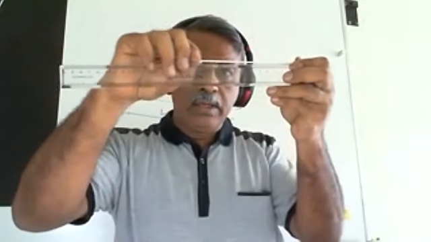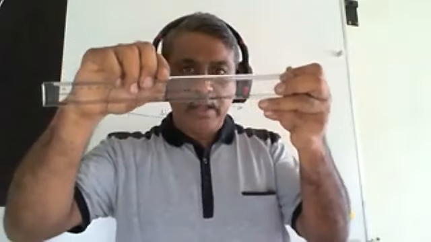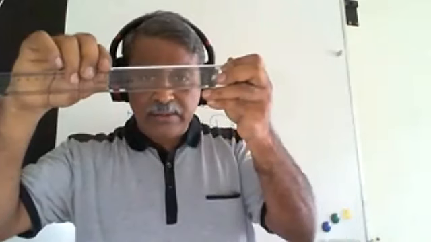Supposing I did it this way, let us say I started with 10 centimeters or 100 mm. I now increased it to 15 centimeters and found out the strain. Strain would be how much? 0.5. Now, from this as the reference, I'll now increase it to 20.